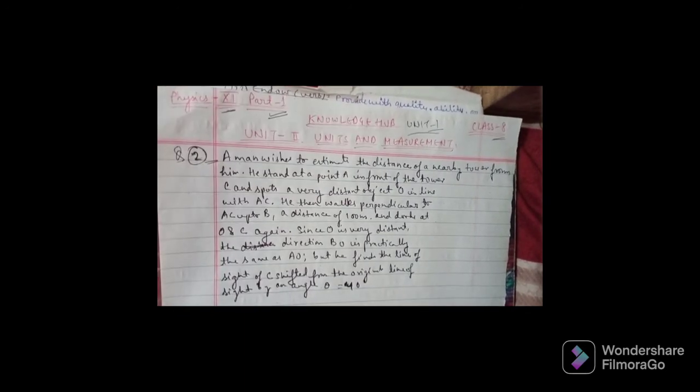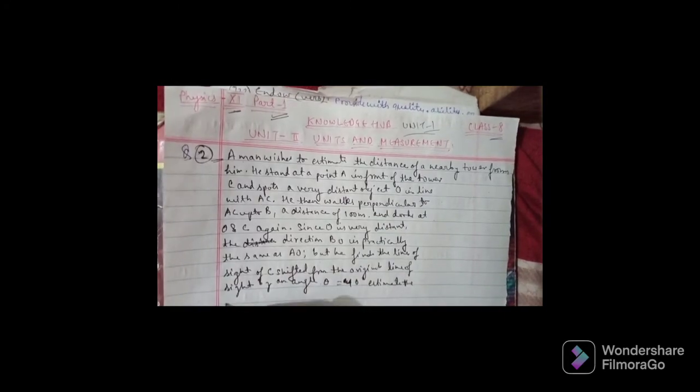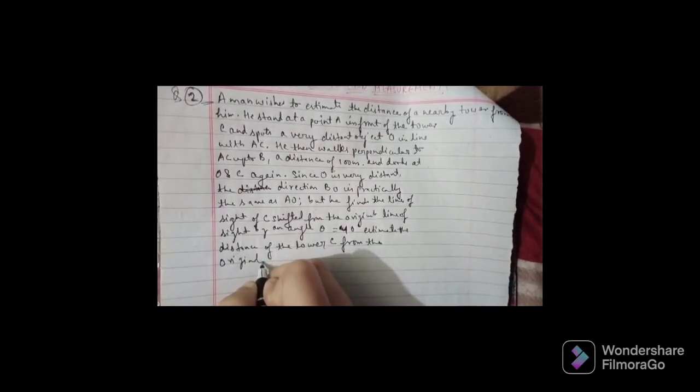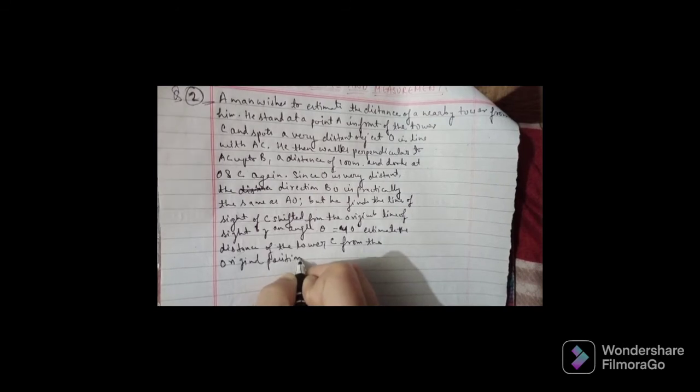Theta is known as parallax here, so you have to estimate the distance of the tower C from the original position A. So we have to find it out here. Let's go for the solution.